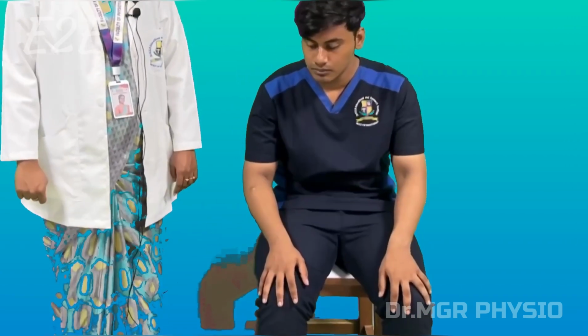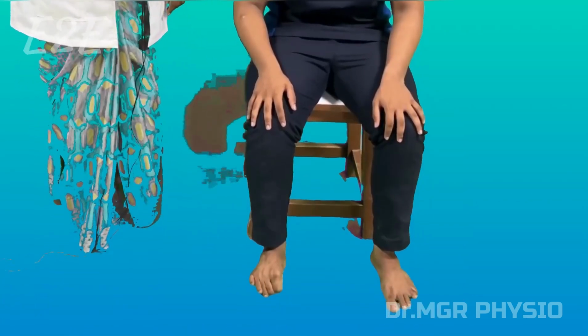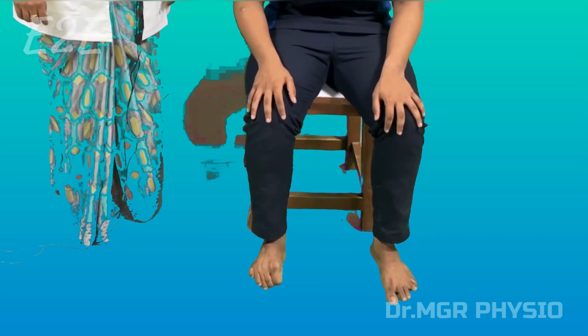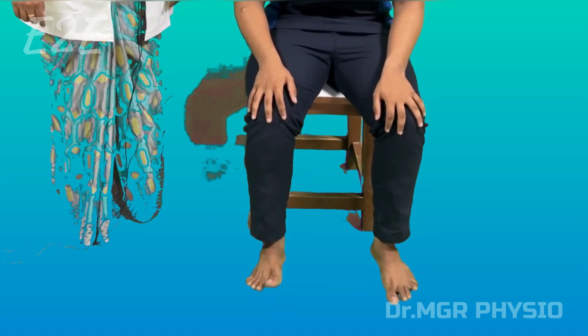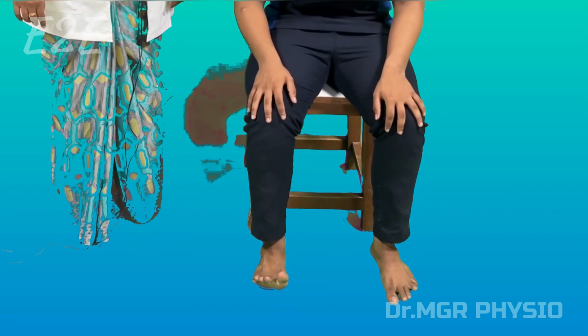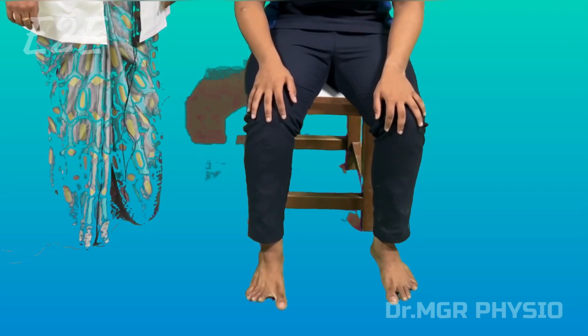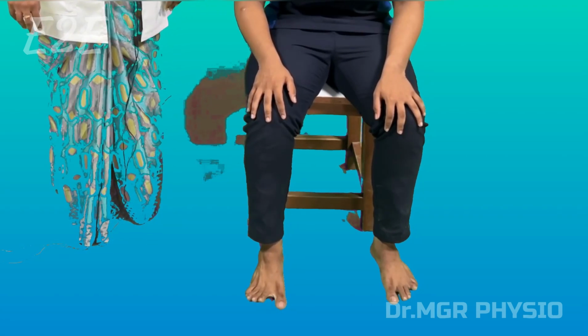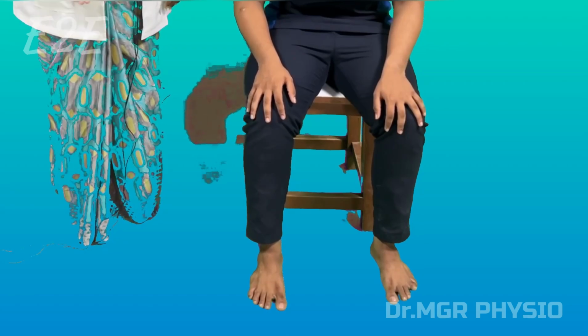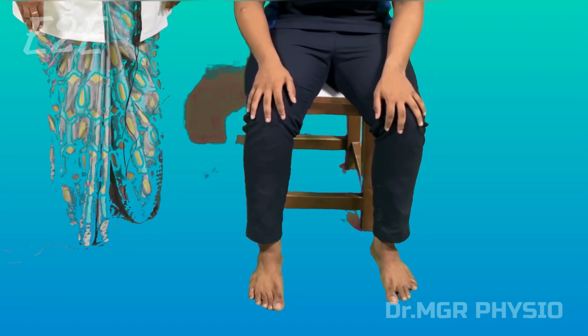So next movement is anatomical movement of your toes. So toes we have flexion. Flexion of your toes. Come to neutral. Extension of your toes. Neutral. Do abduction of your toes. Neutral. Adduction of your toes. Neutral.